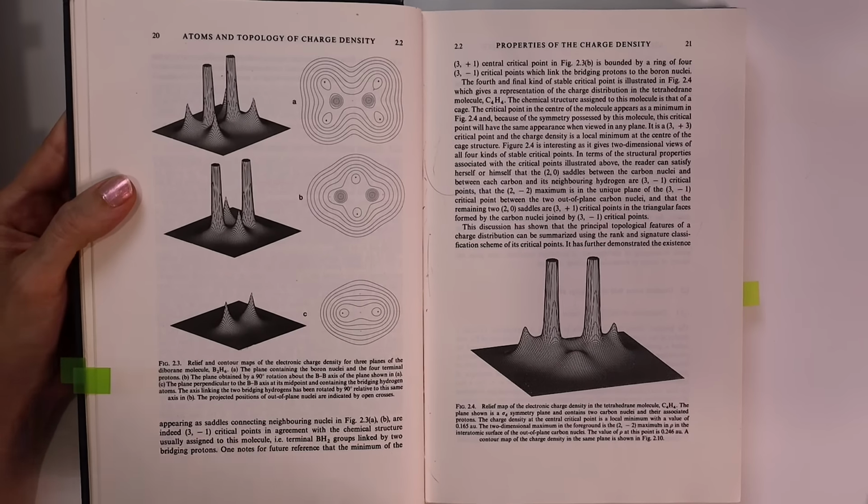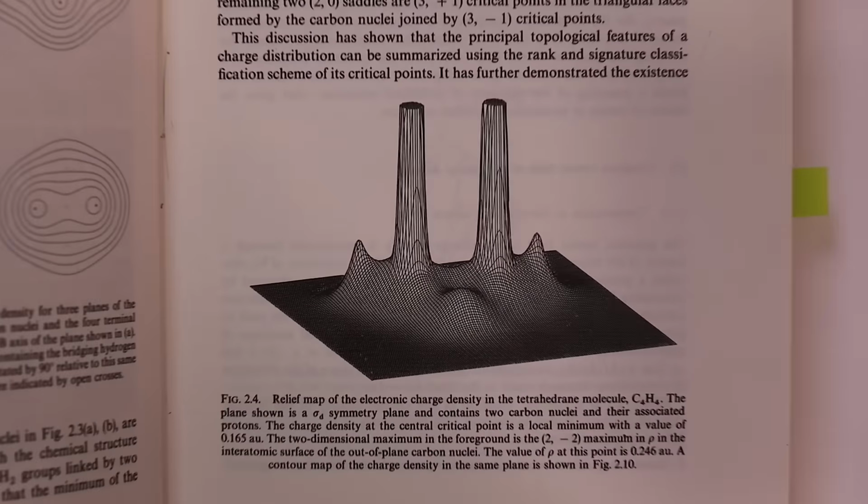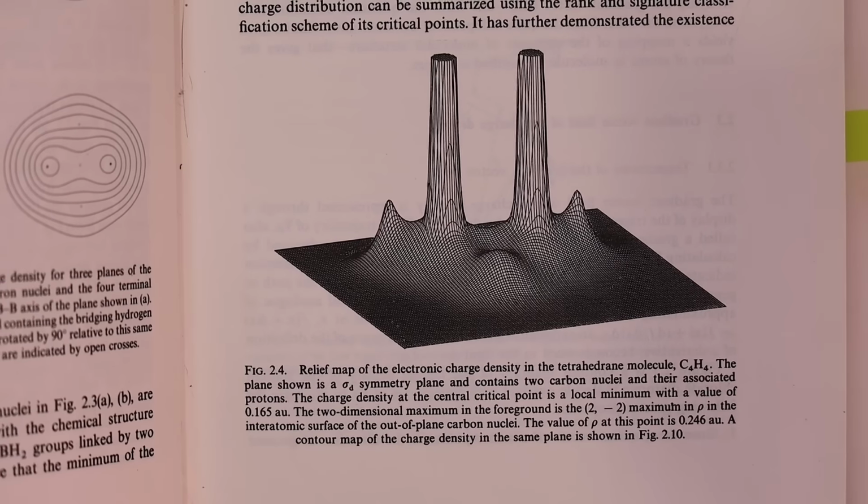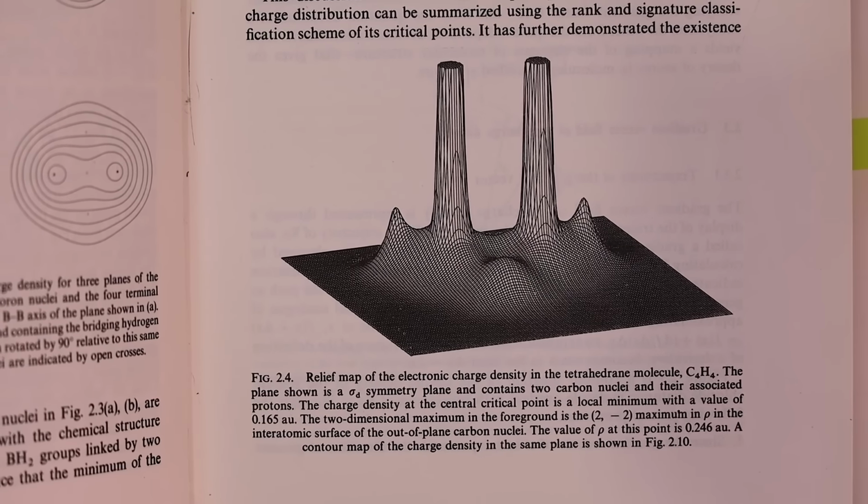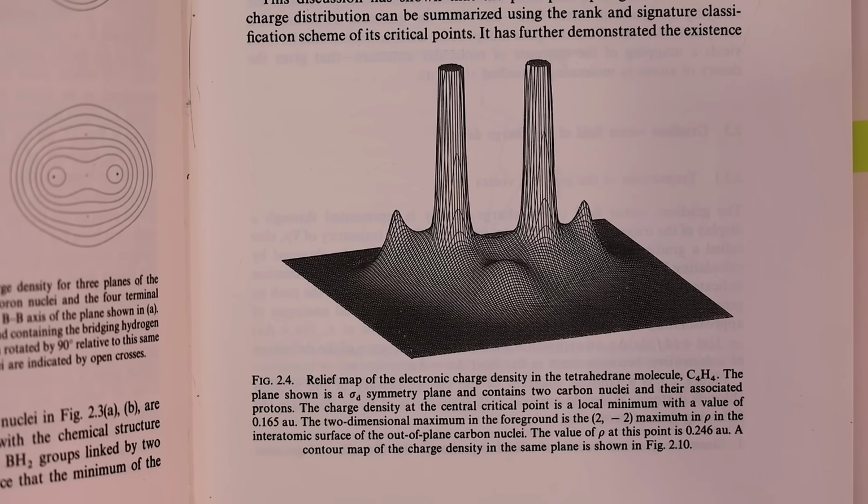The molecule on this page is B2H2. These are not wave function diagrams, these are just illustrations of this total density of electrons. The saddle points indicate where the bonds are.